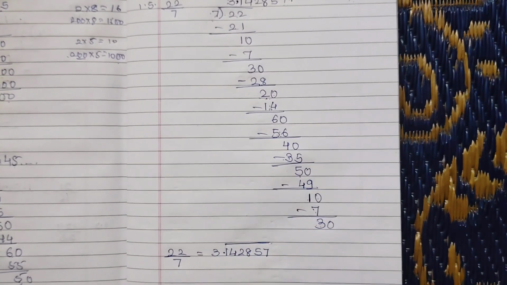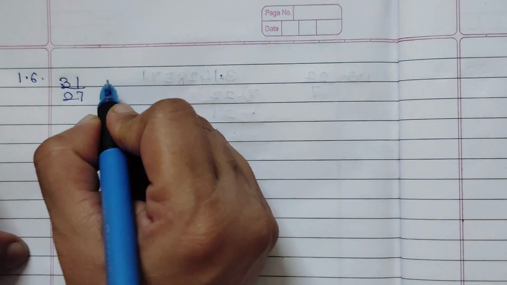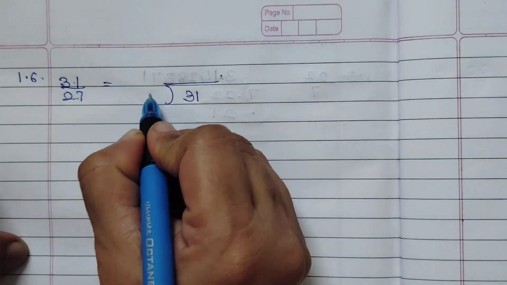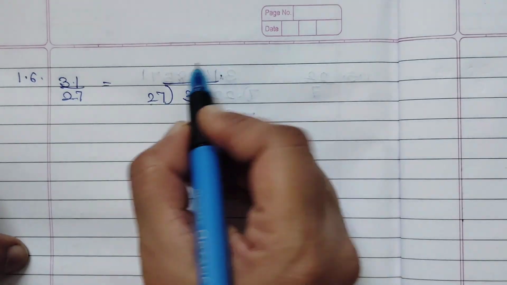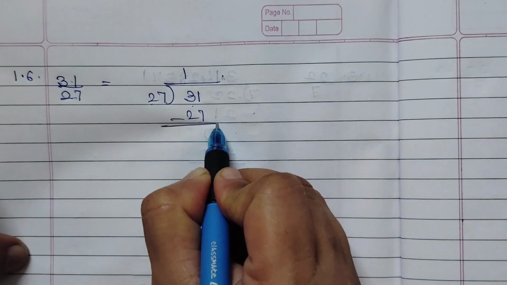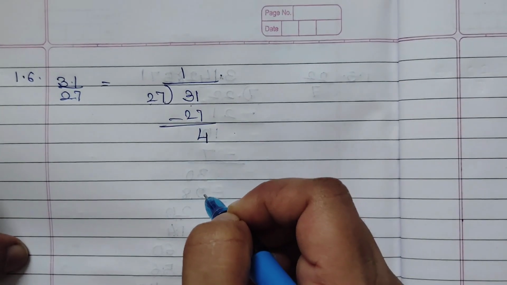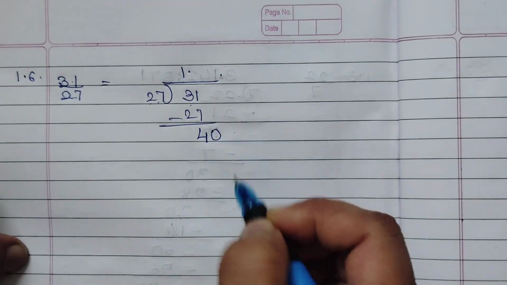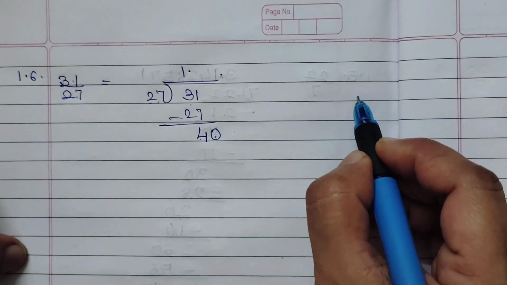Now next, we wrote the question 31 upon 27. So the numerator 31 we will write inside and the denominator 27 we will write outside. Now 31 is bigger than 27, so 27 ones are 27. When we subtract 31 minus 27, we get 4. Now 4 is smaller than 27, so we will give a decimal point. So here 0 will come. It becomes 40. Now what is 27 twos?